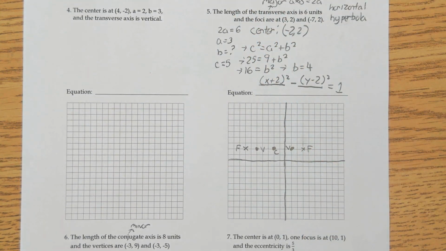Again, why am I putting the minus sign in front of the y? Because when it's a horizontal hyperbola, the x fraction is always going to be positive. If it was a vertical hyperbola, the y fraction would always be positive.